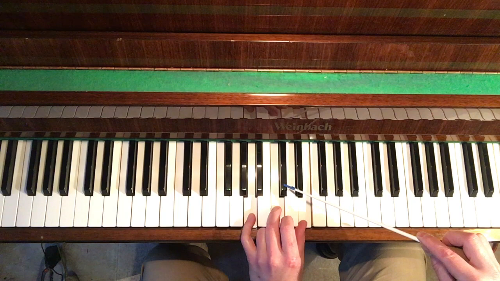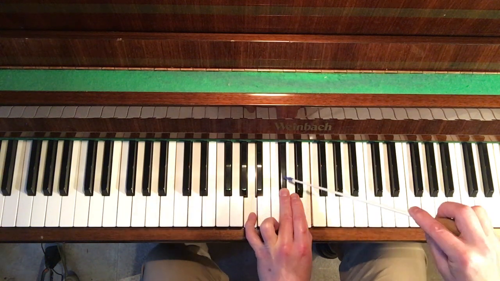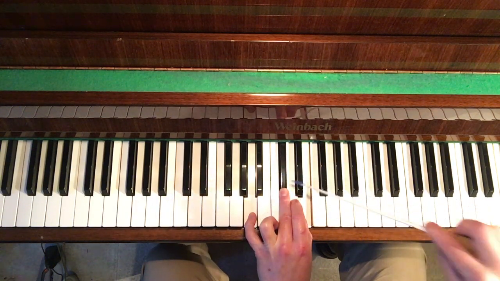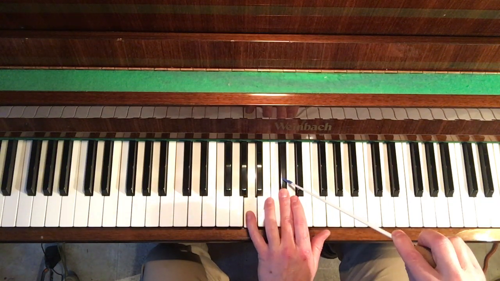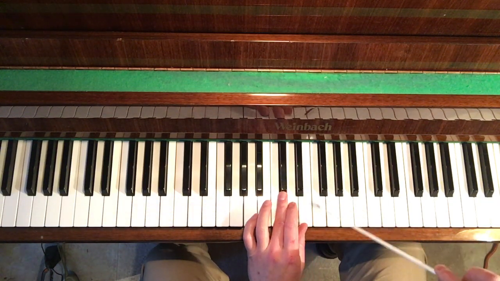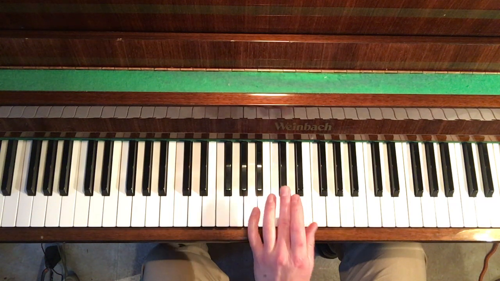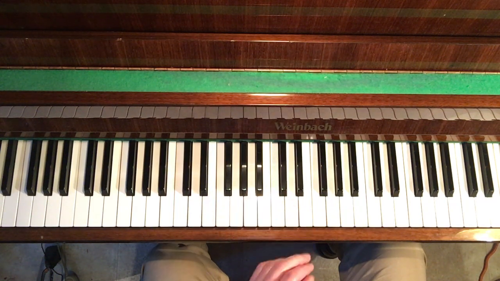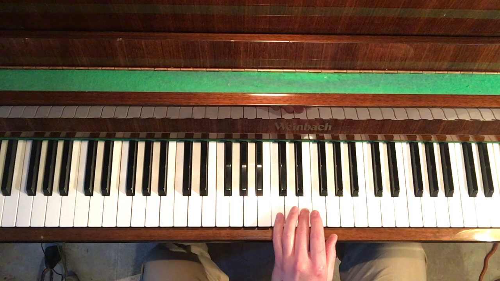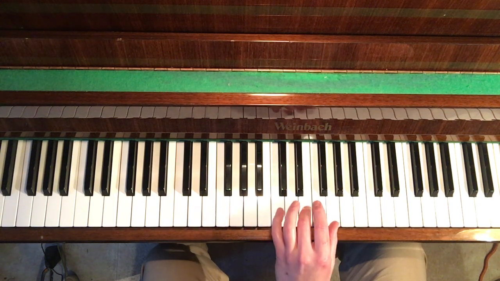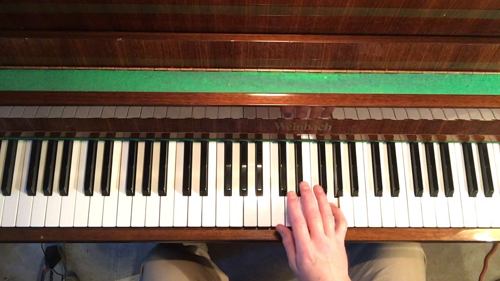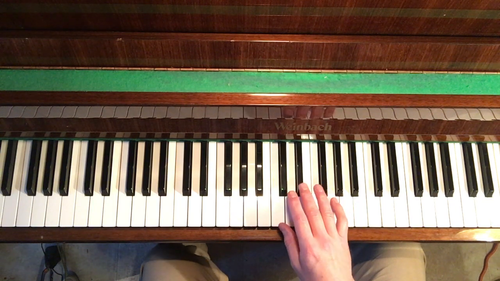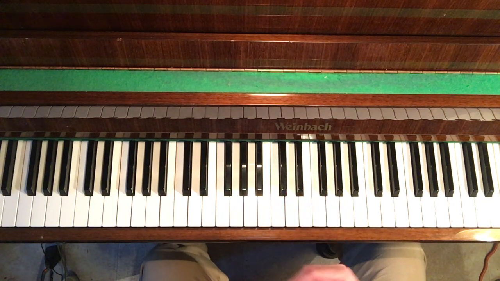I'll do the opposite for A minor. To make it major, you sharp the third. So now this third got bigger, and this third got smaller. So now you have a major third from the root to the third, and a minor third from the third to the fifth. So triads are stacked thirds. Major third, minor third equals a major triad. Minor third, major third, minor triad.